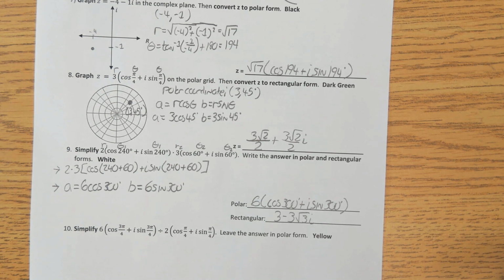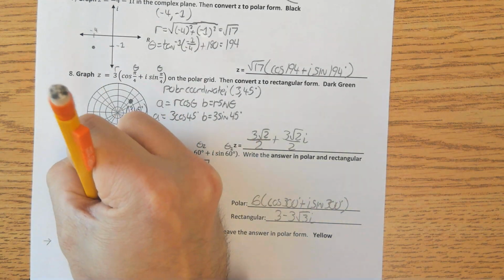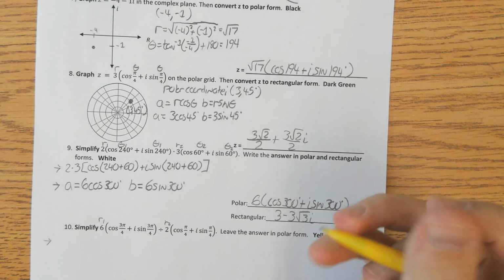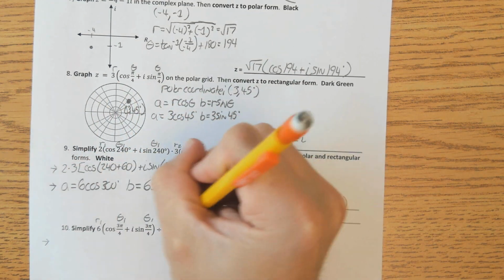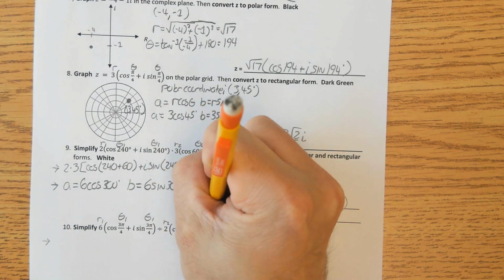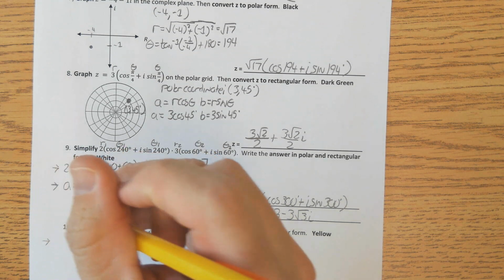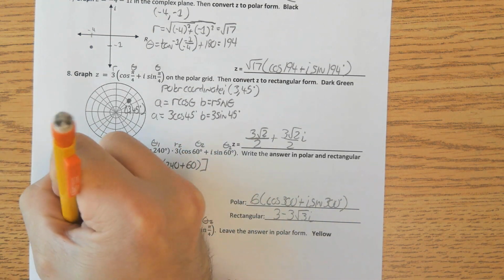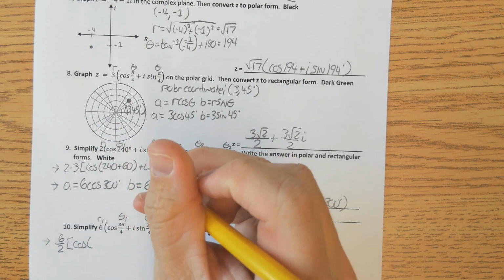All right, this time we're doing a division. So that looks like this. So when you do division, you take your R1, your R2, you take your theta 1, your theta 2, and you're going to subtract. So you're going to divide the R. So it's going to be 6 over 2, bracket, cosine, theta 1 minus theta 2.